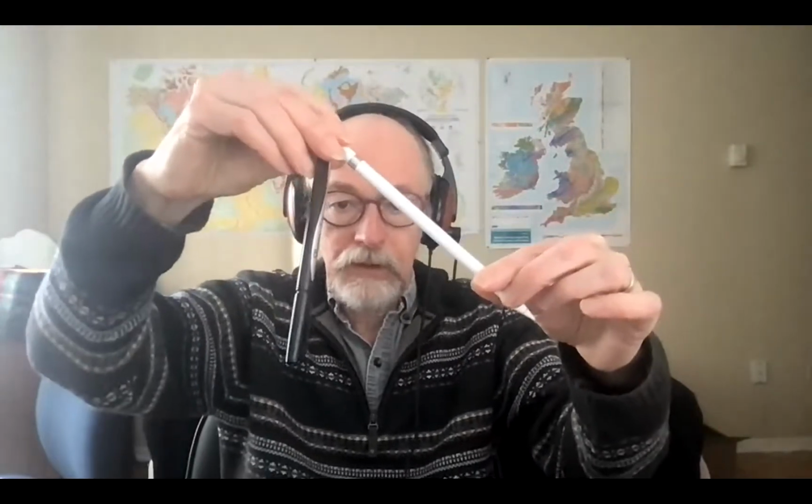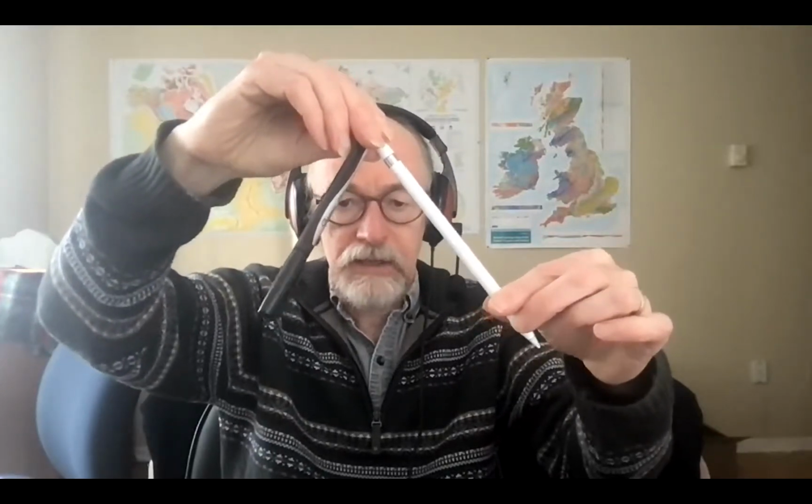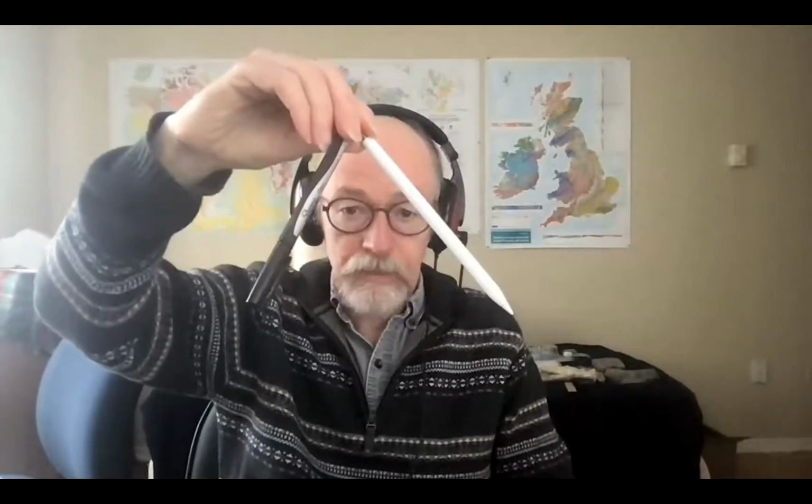In recording the geometries of structures, we often find ourselves wanting to figure out the angle between two structures. Those structures could be two lines in 3D space. Here I have a pen and my Apple Pencil, and I have them arranged so that each one has a different trend and a different plunge, and I wonder what is the angle between those two.